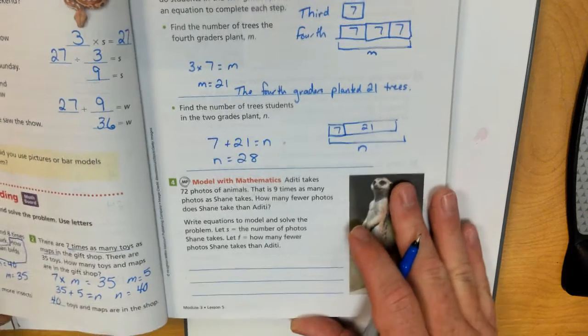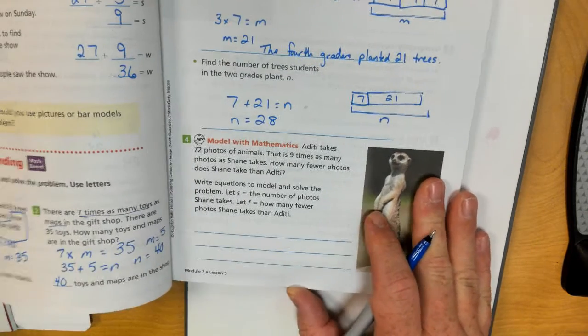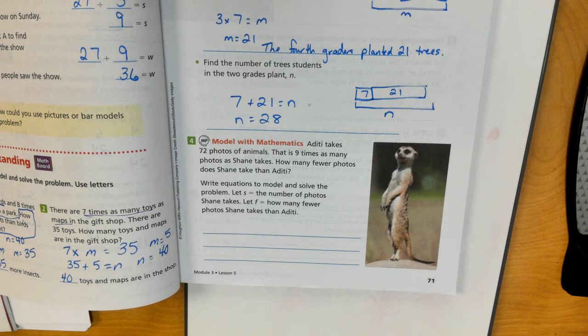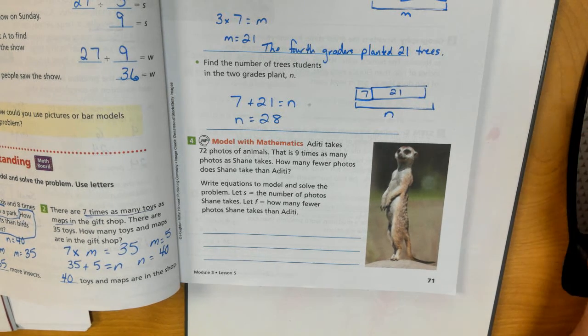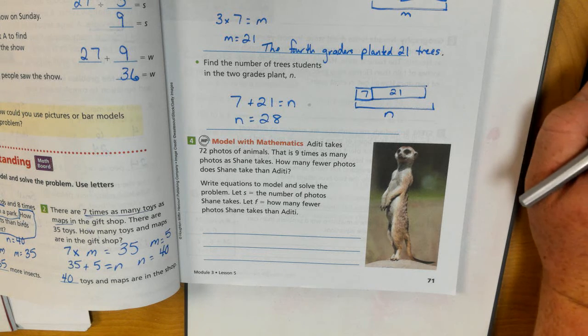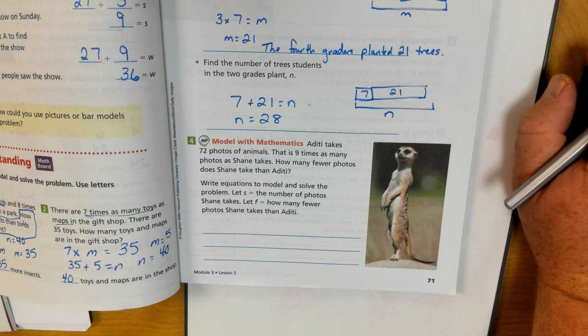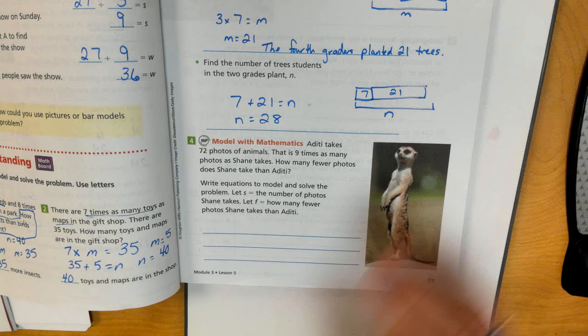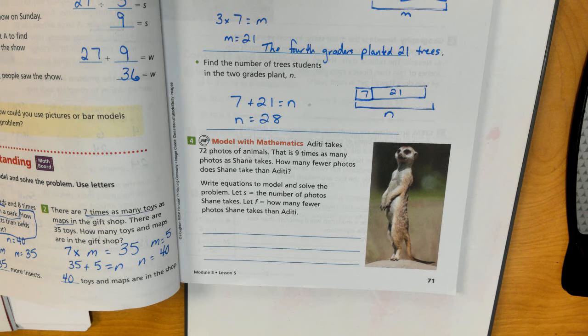Okay? Now down to the bottom. It says model with mathematics. Aditi takes 72 photos of animals. That is 9 times as many photos as Shane takes. How many fewer photos does Shane take than Aditi? Write equations to model and solve the problem. Let S equal the number of photos Shane takes. Let F equal how many fewer photos Shane takes than Aditi.